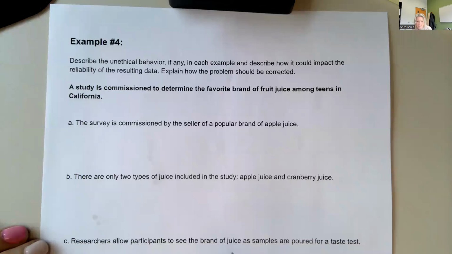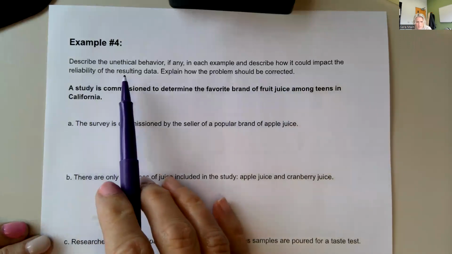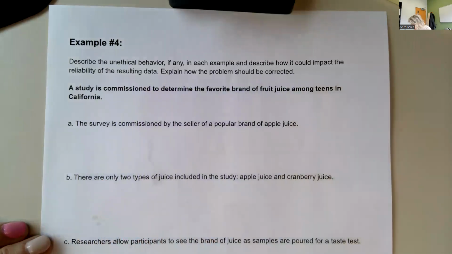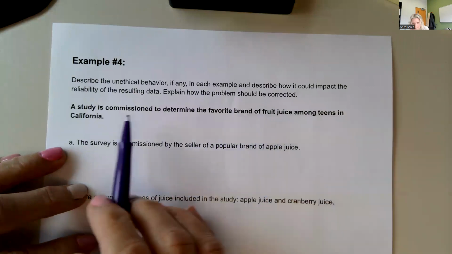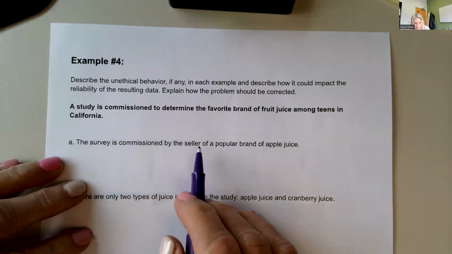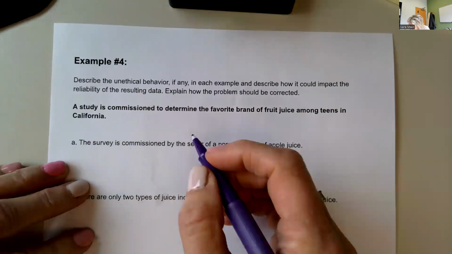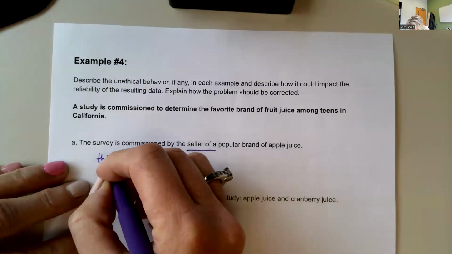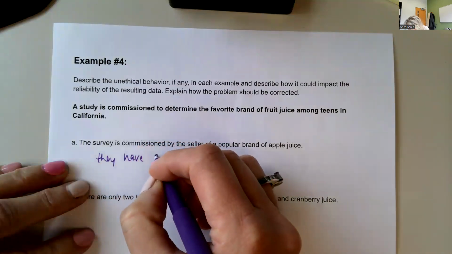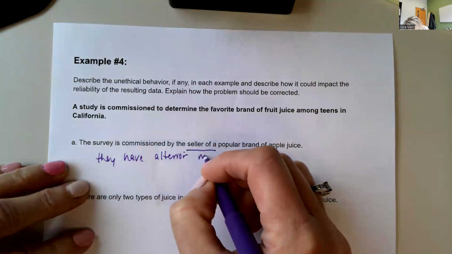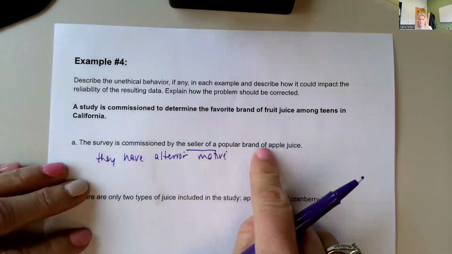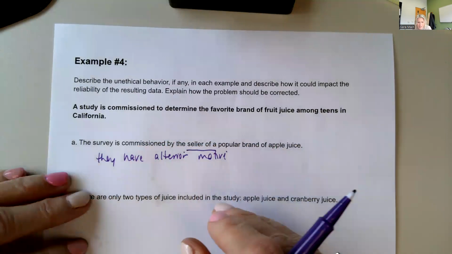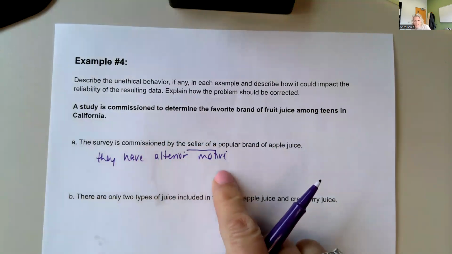Okay, example 4. It says describe the unethical behavior if any in each example and describe how it could impact the reliability of the resulting data. Explain how the problem should be corrected. It says the study is commissioned to determine the favorite brand of fruit juice among teens in California. The survey is commissioned by the seller of a popular brand of apple juice. Well, they have an ulterior motive, right? Because they own a brand, they sell a particular brand. So of course they're going to want that brand to be popular. So that's definitely not a good thing.